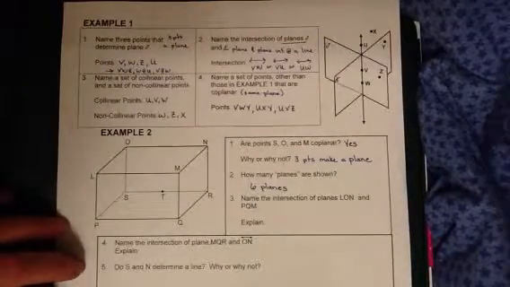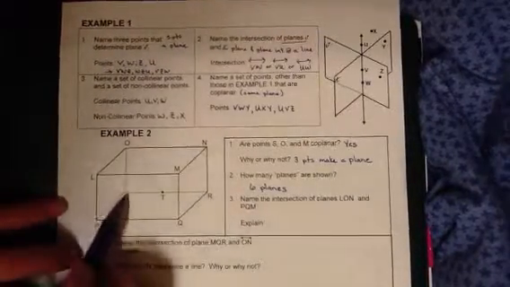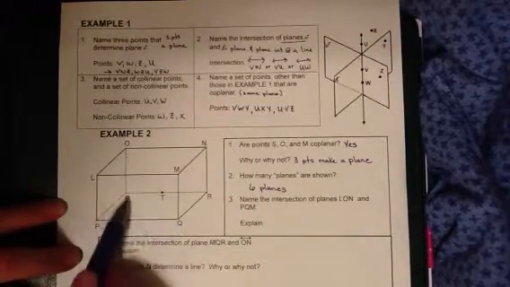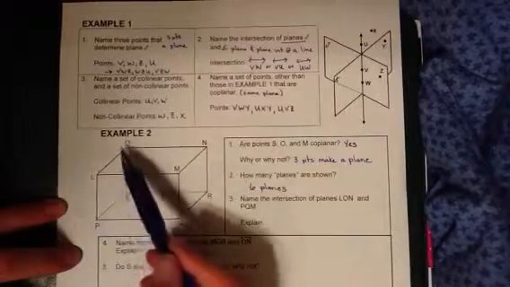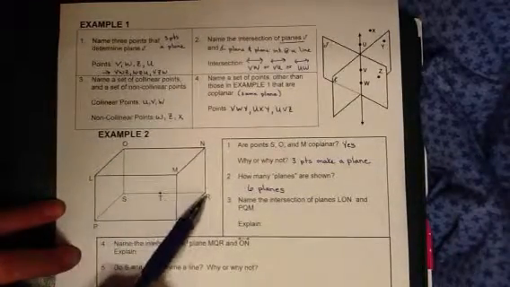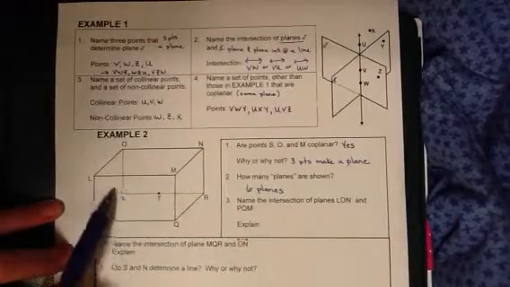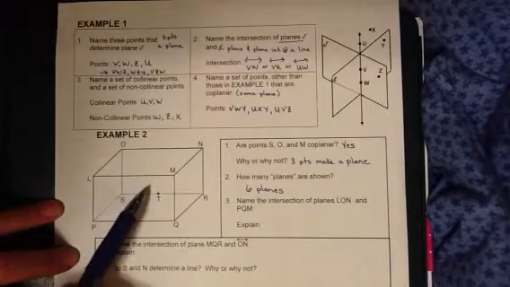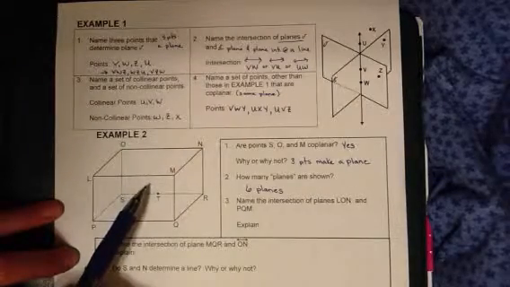No. We just talked about the invisible plane that went from S to O to M to Q. We could also have a plane that goes from L to O and kind of cuts down the middle here to R and Q and back up to L. Okay? There are lots of invisible planes that are there that are not drawn.